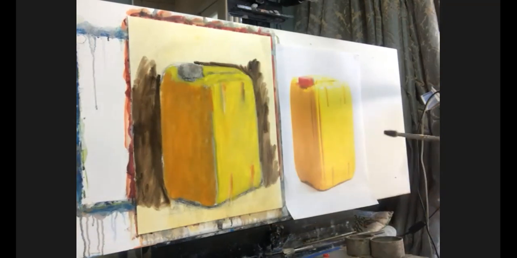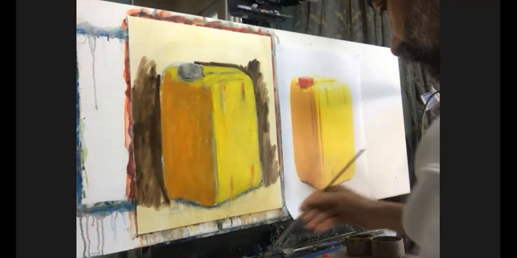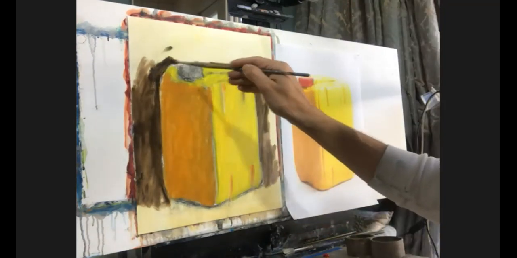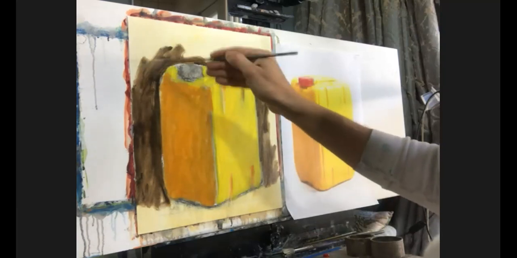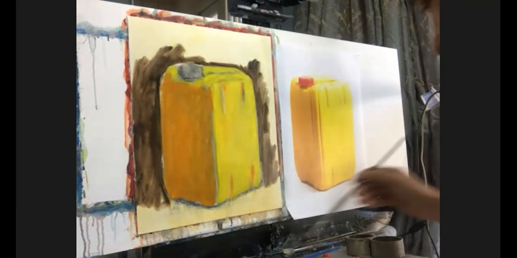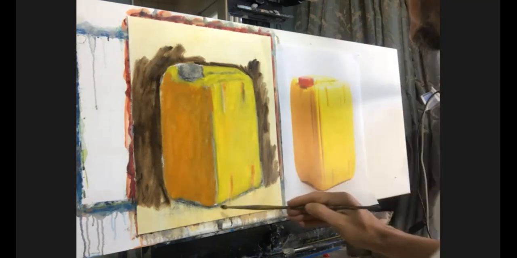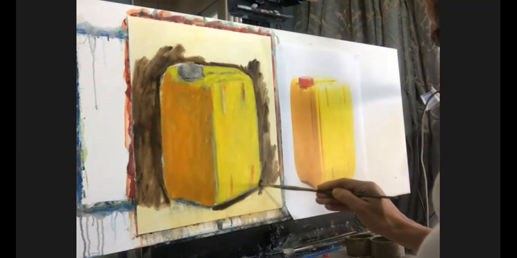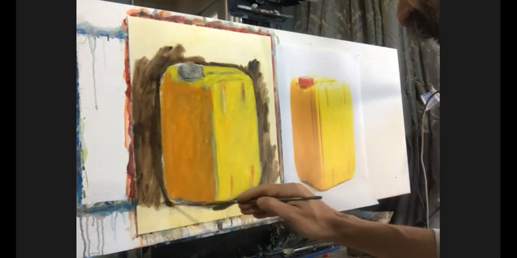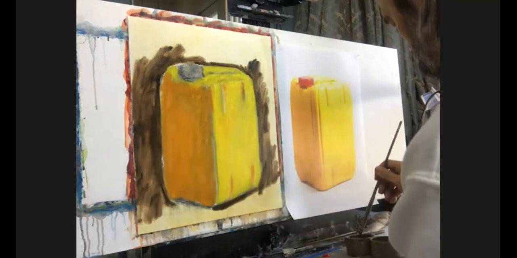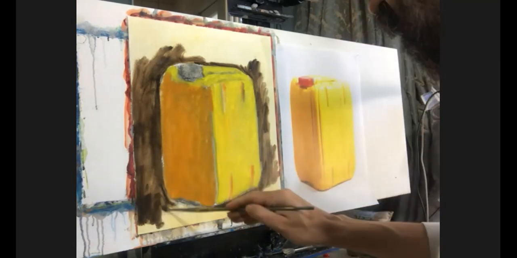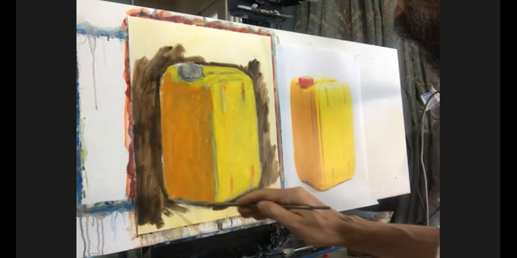Okay, so I'm gonna continue with first notes. Perfect, first notes. And I will just block out this background right here. Maybe now I'm just gonna bring this color underneath. So, yeah, I think that's good.